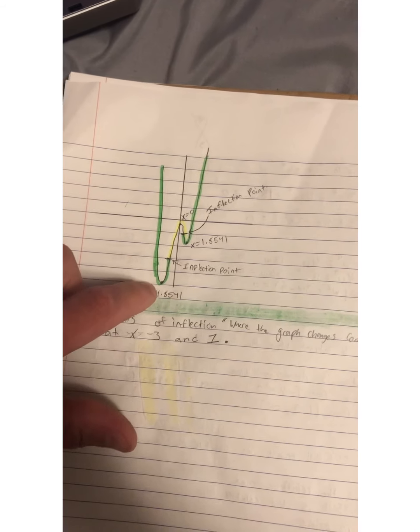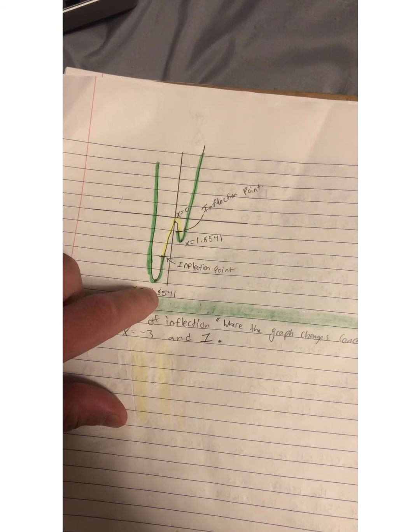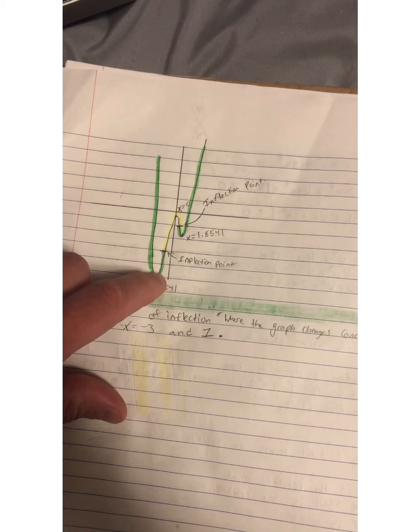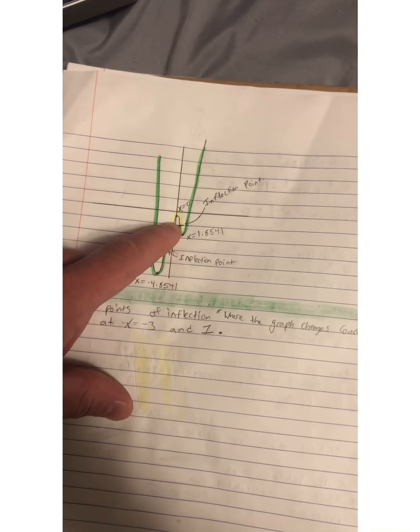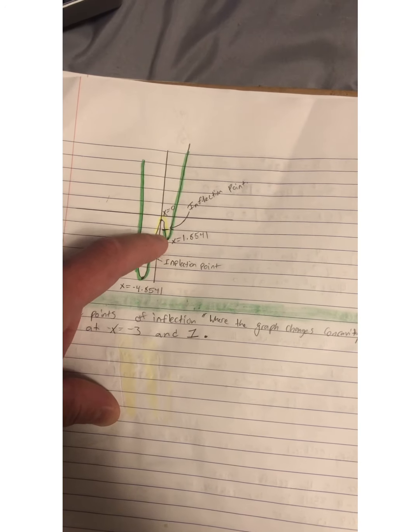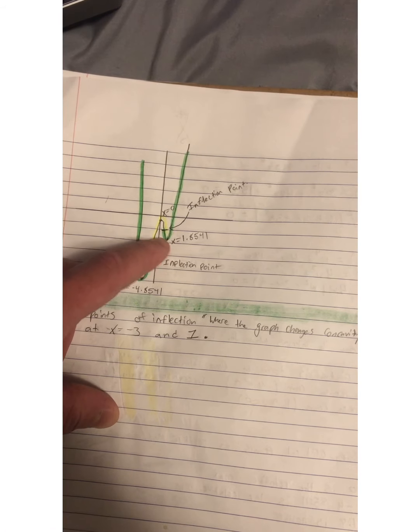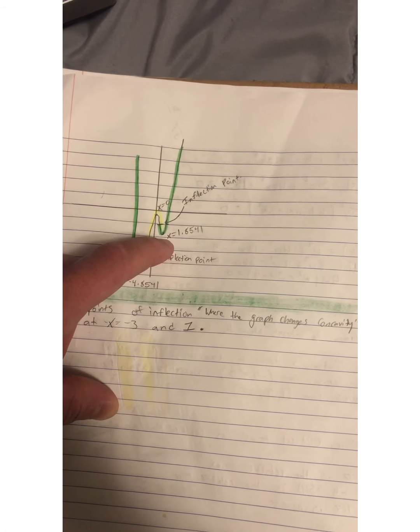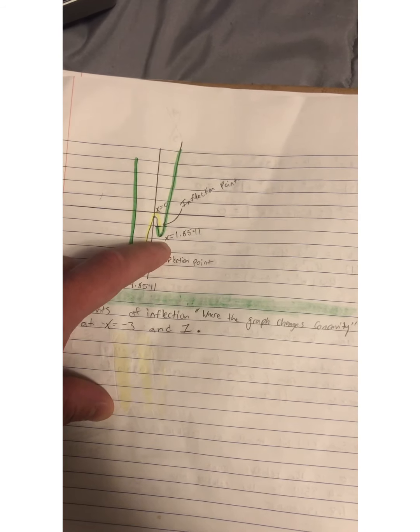So you can see that here, decreasing to negative 4.8, then increases to 0, then decreases again from 0 to 1.8, and increases from 1.8 to infinity.